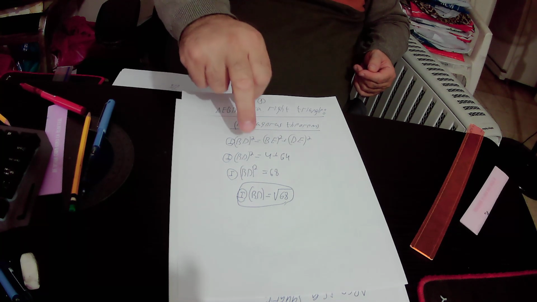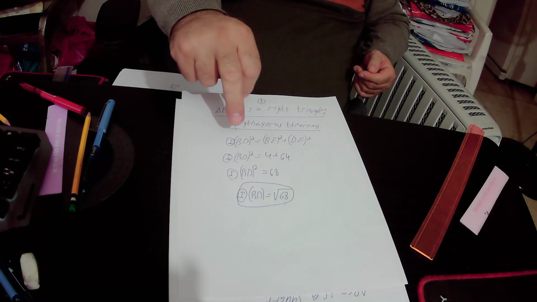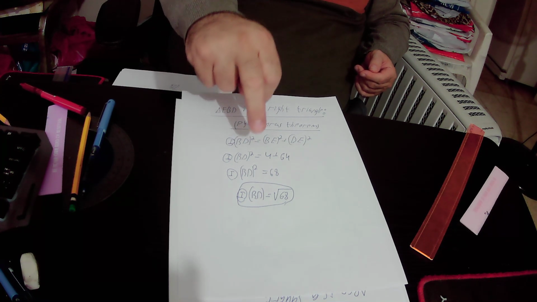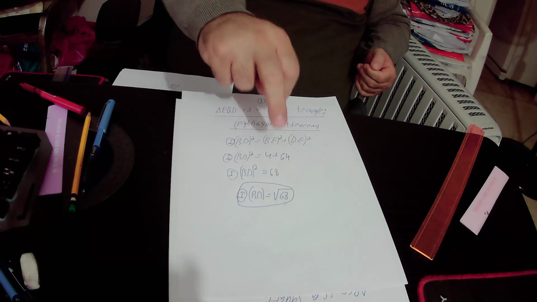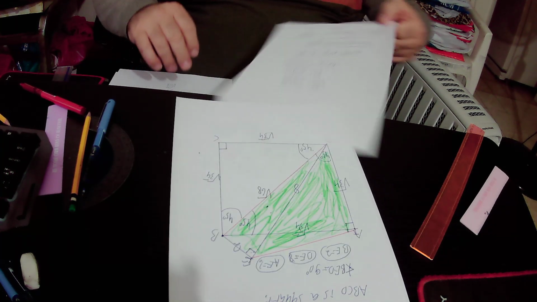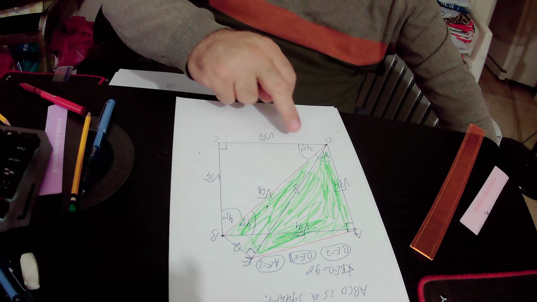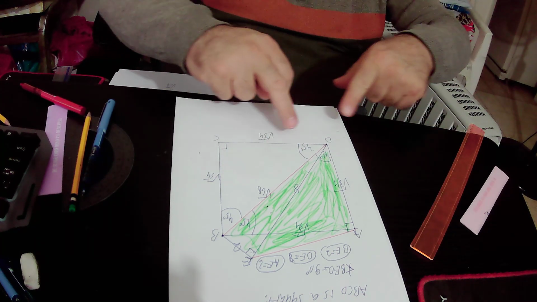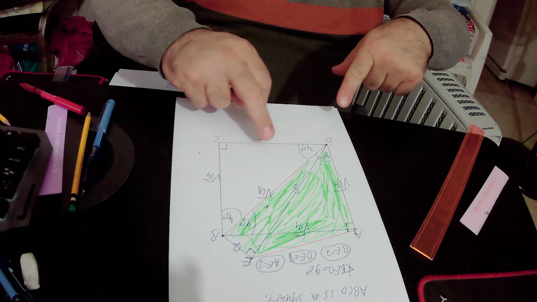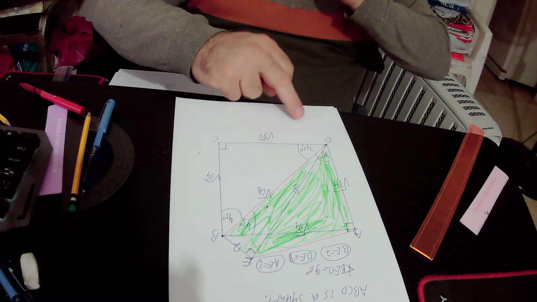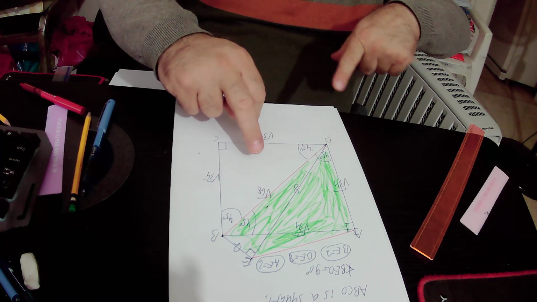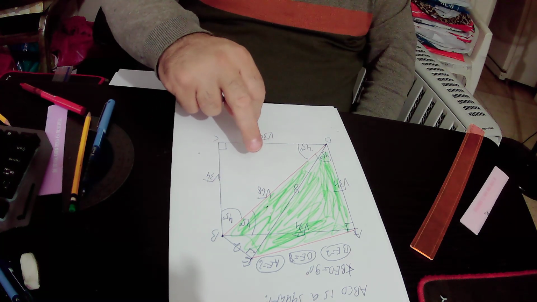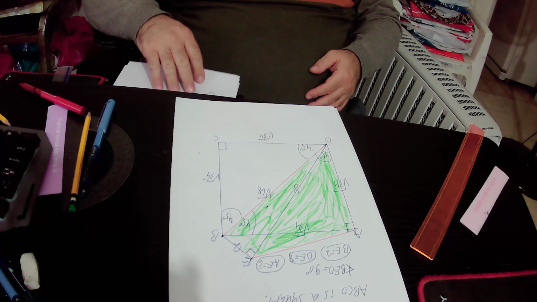We took the root of equation number 1 and we get that the size of DB is the square root of 68 units. So we can write here that the red line DB, it is actually also the diagonal of square ABCD. It equals the square root of 68 units.